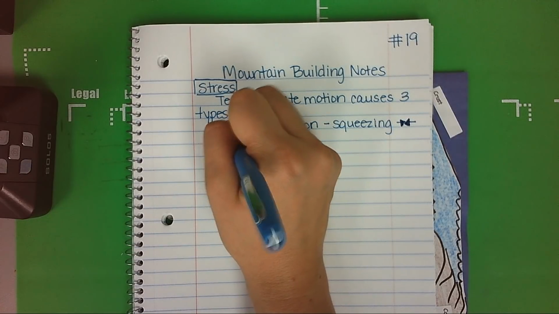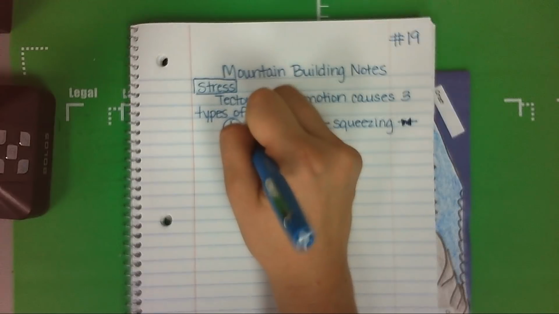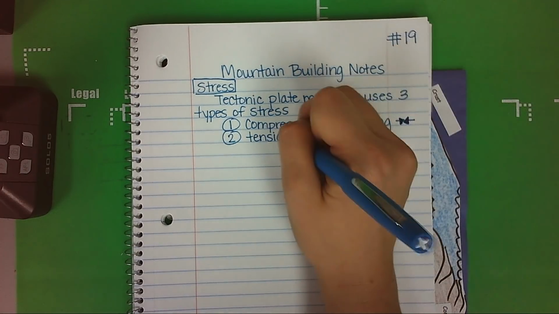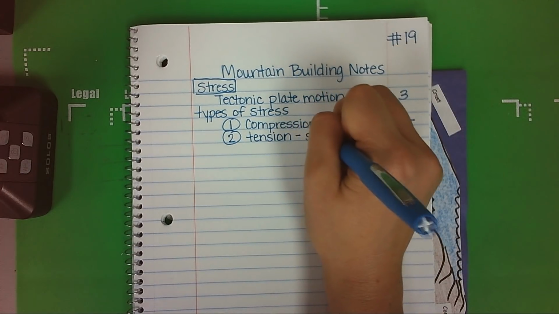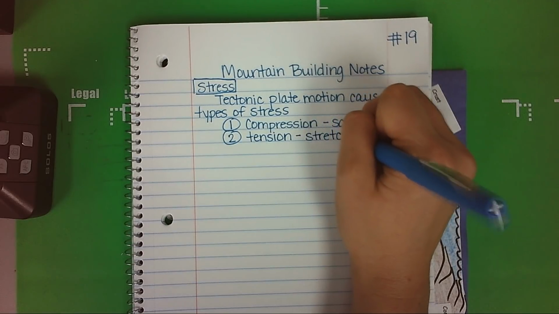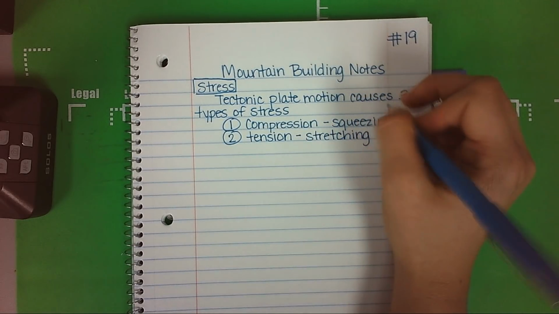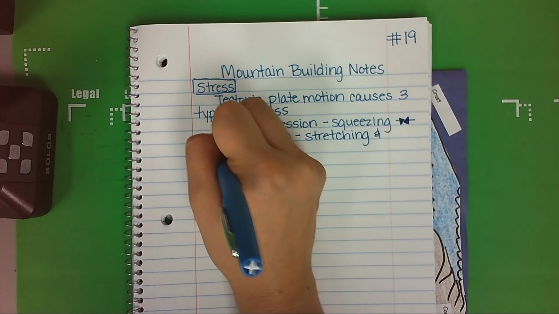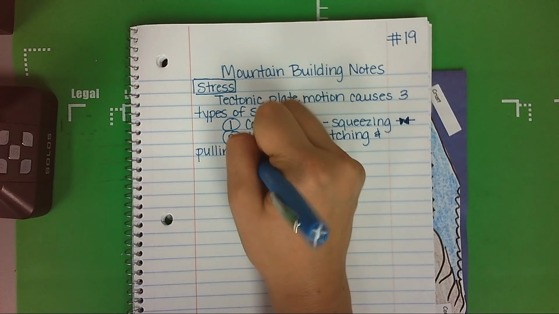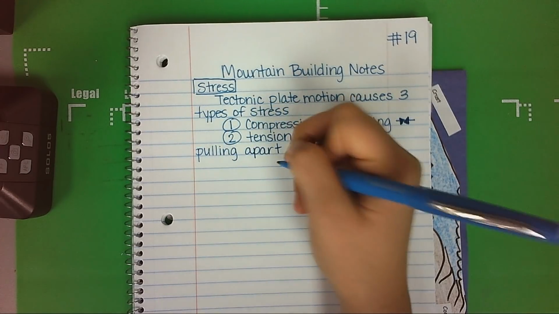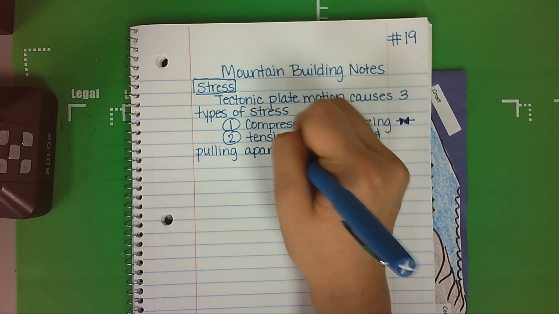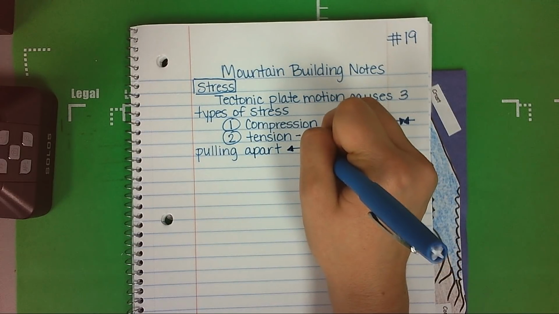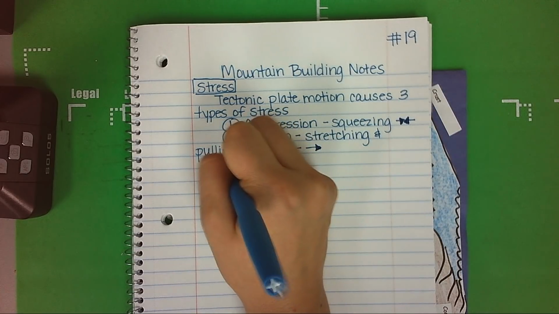Compression. Okay, the second kind of stress is called tension. Tension is stretching and pulling apart. So this is going to change the rock. Okay, so if they're pulling apart, that means they're going in opposite directions. So this would be at a divergent boundary.